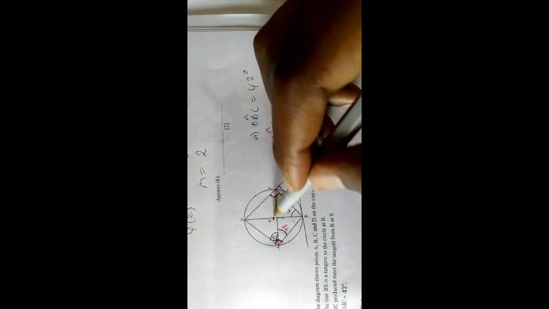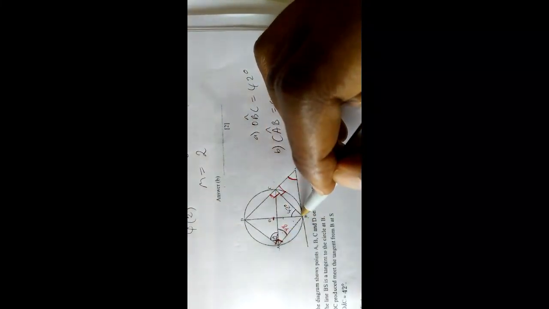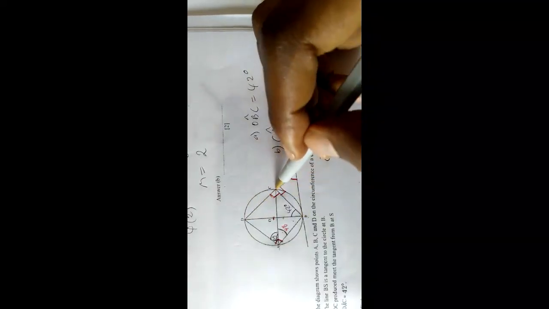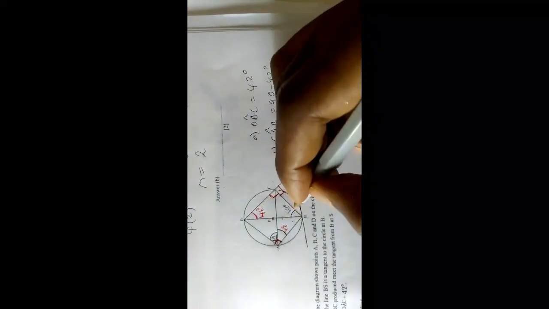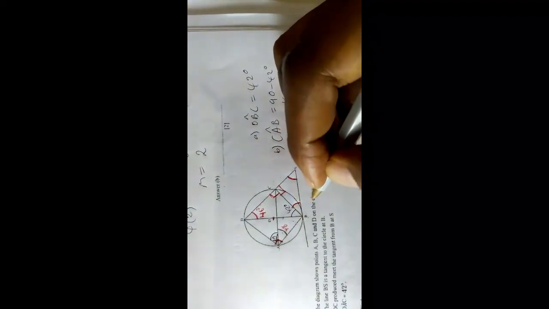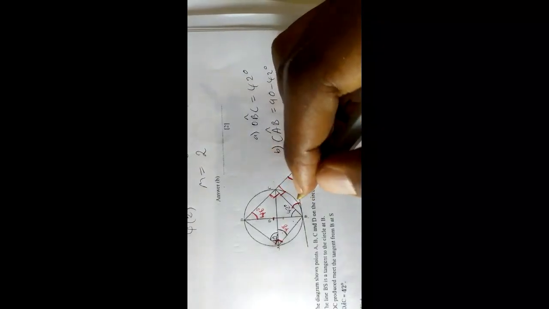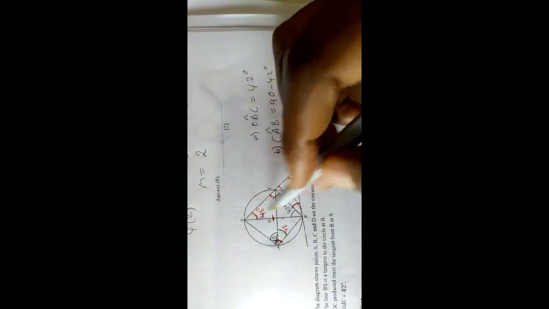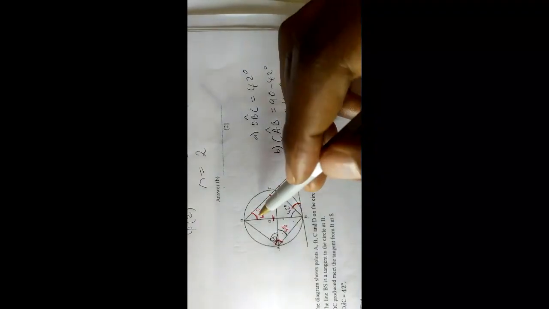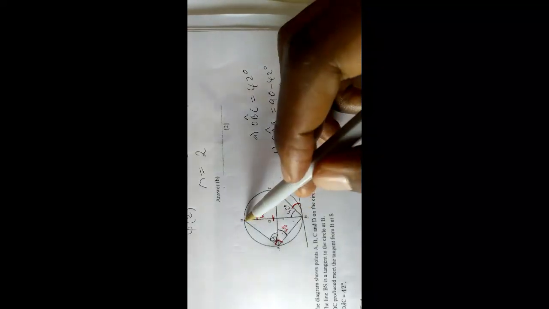And this angle is equal to this angle. So this angle here is 48 degrees, and this angle is equal to this angle when using the theorem of alternate segments. So this angle is equal to this angle when referring to the theorem of angles in alternate segments, which is seen by this triangle and this tangent.